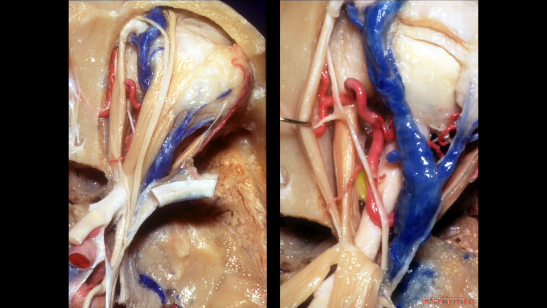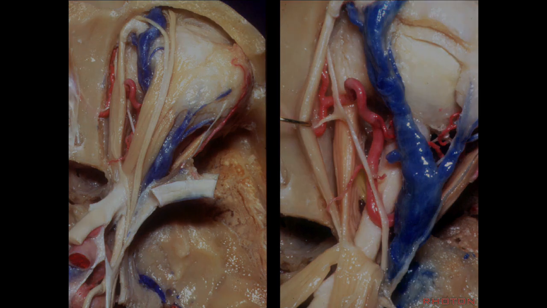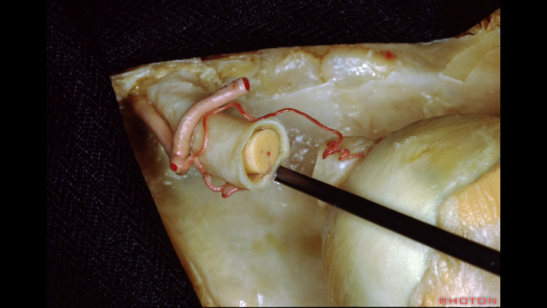Here we see another nerve that passes below the optic nerve. What is that nerve? That's the branch of the inferior division that goes to the medial rectus, inferior division of the third nerve.